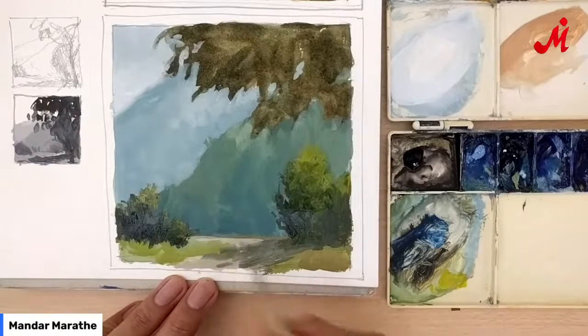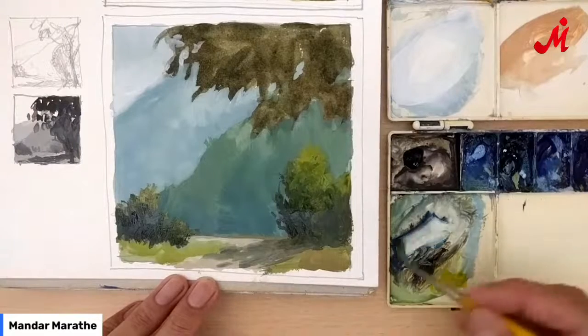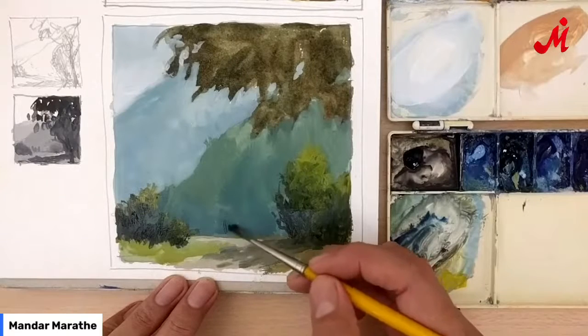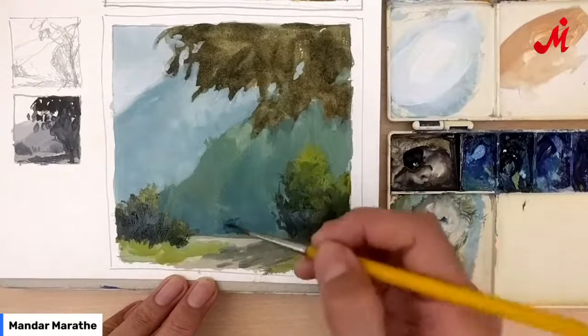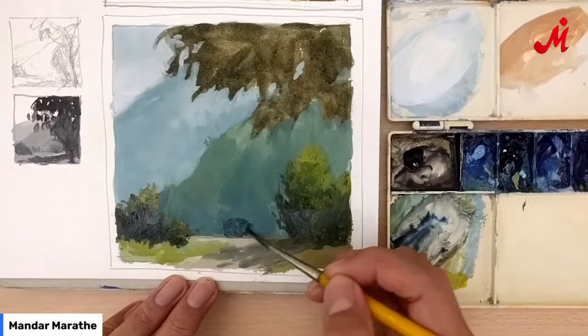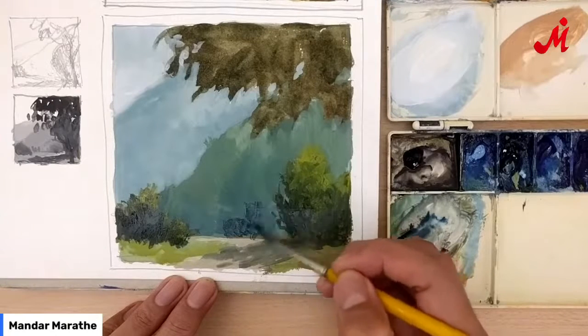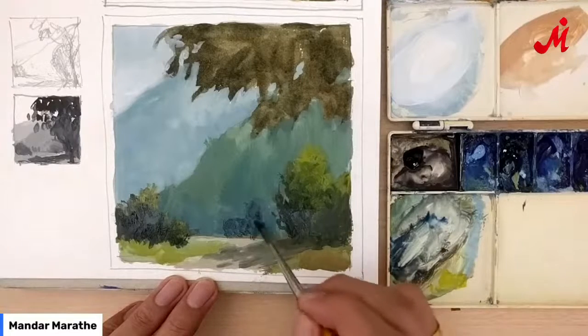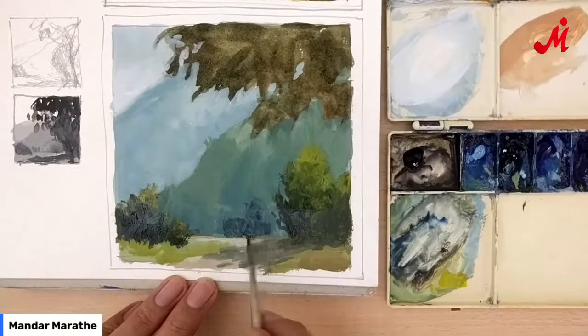Now let's add a bunch of trees here towards the base. These trees, these bushes will not receive direct sunlight, so they'll be mostly in shadow. So I'm not even painting them with a lot of color variation.